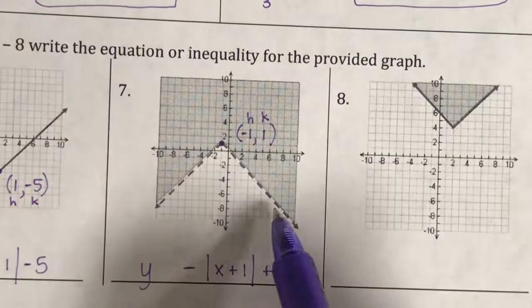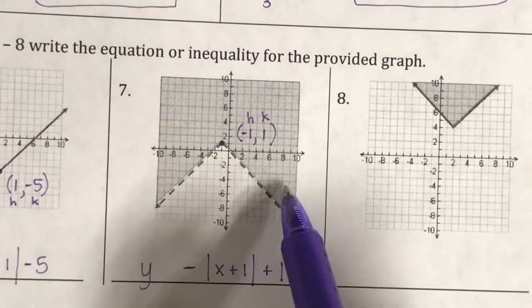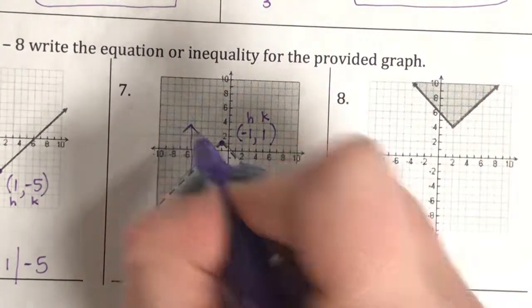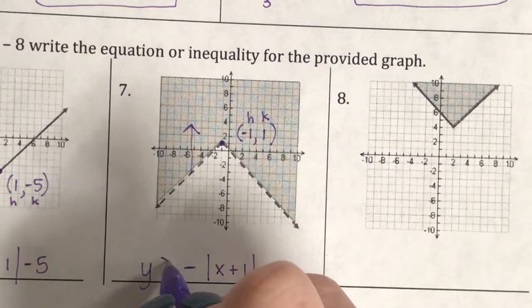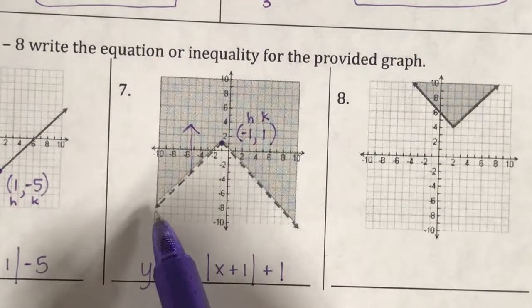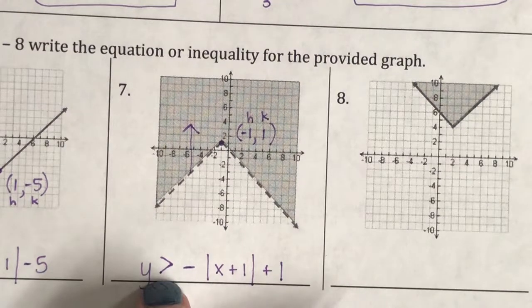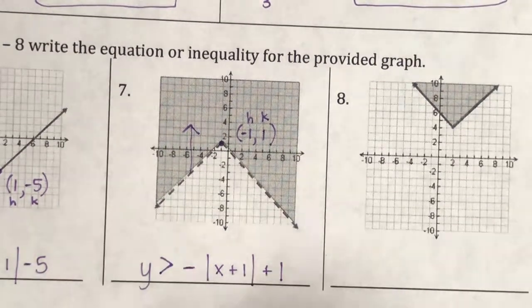Now this one is an inequality because it's got the dotted line and the shading. Since we're shading above, it's going to be a greater than. And since it's a dotted line, I do not include the underline.